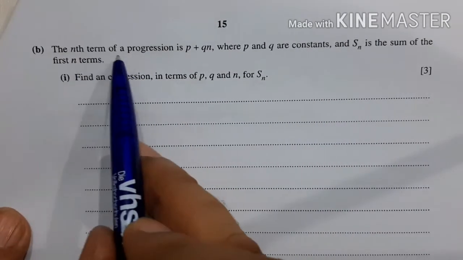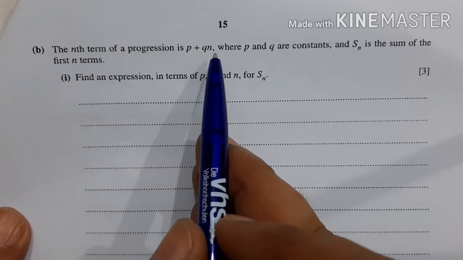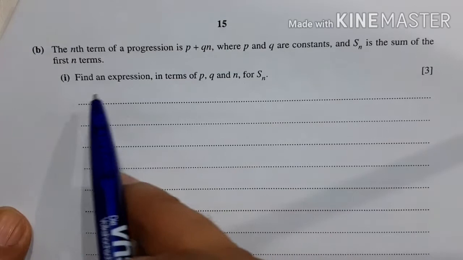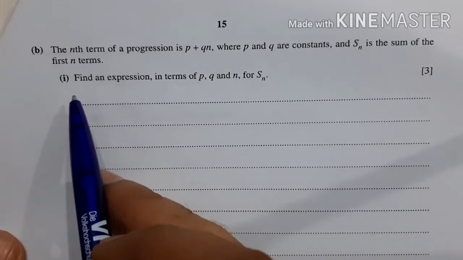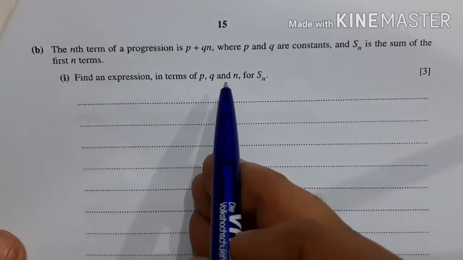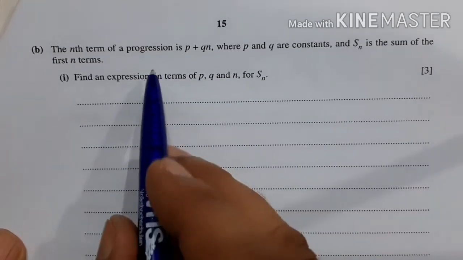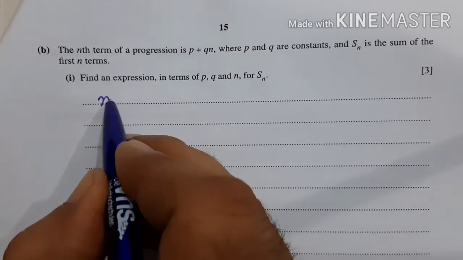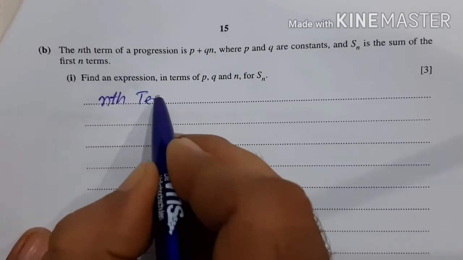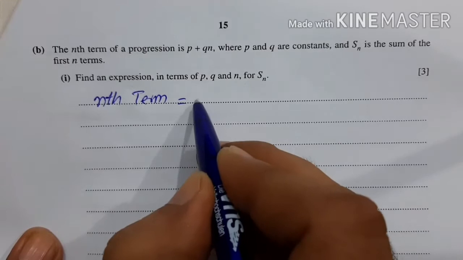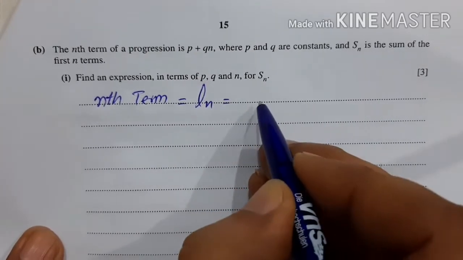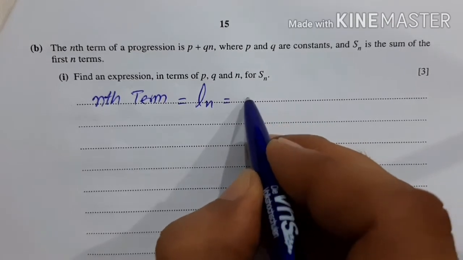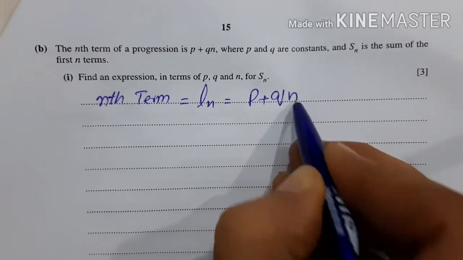Part 2. The nth term of a progression is p plus qn, where p and q are constants, and Sn is the sum of the first n terms. Find an expression in terms of p, q and n for Sn. Okay, this is our nth term. The nth term means the last term, that is p plus qn.